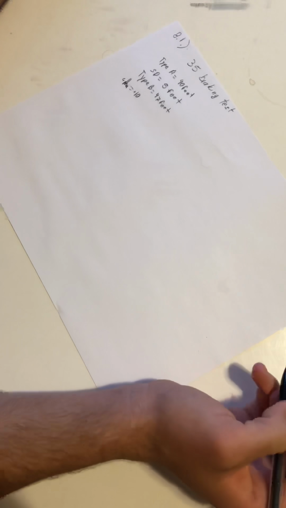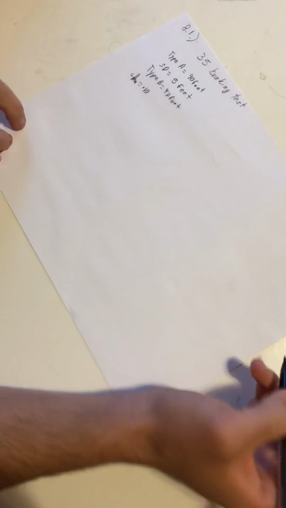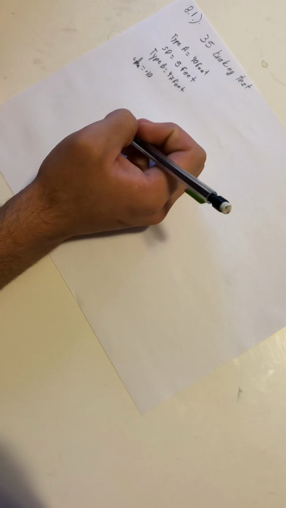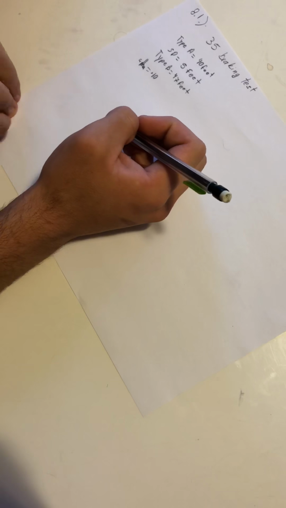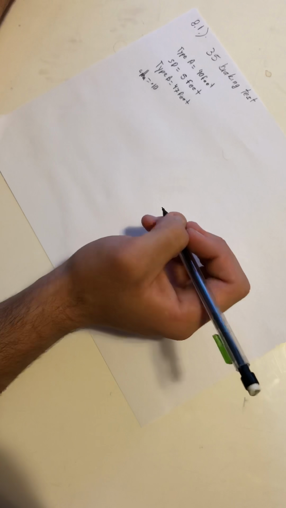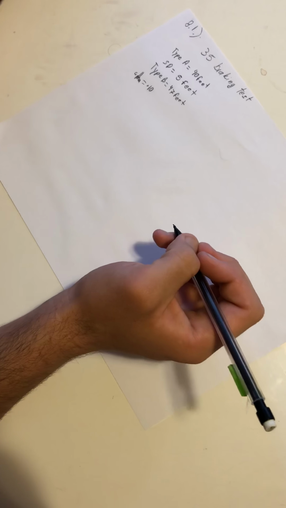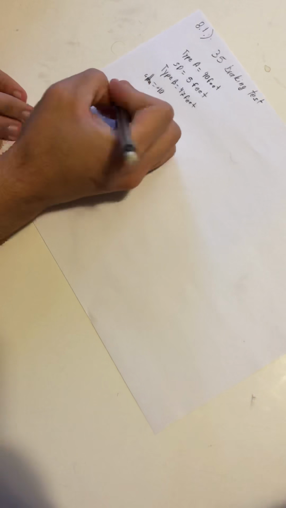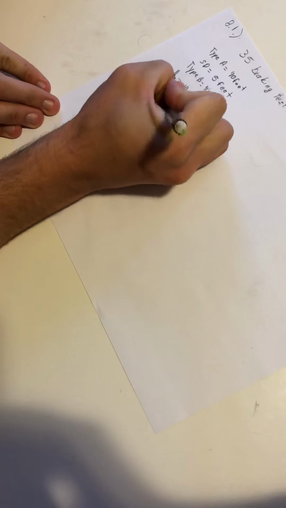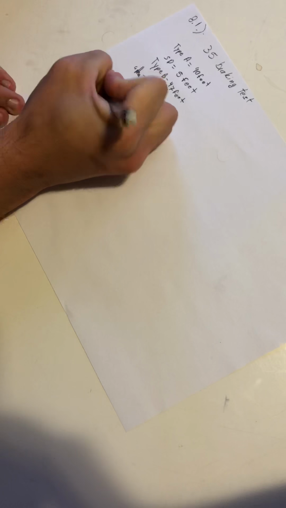So, identifying the claim and stating the null hypothesis: the claim is that the mean braking distances are different for the two types of tires. So the null hypothesis is mu 1 equals mu 2, and the alternate hypothesis is mu 1 does not equal mu 2. Now for the rejection regions.